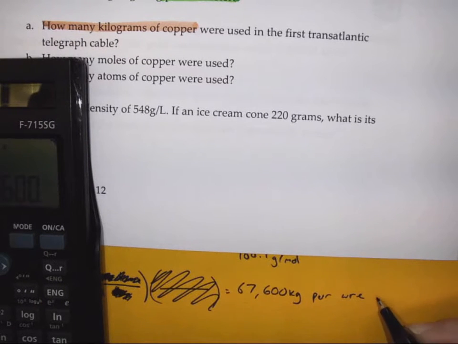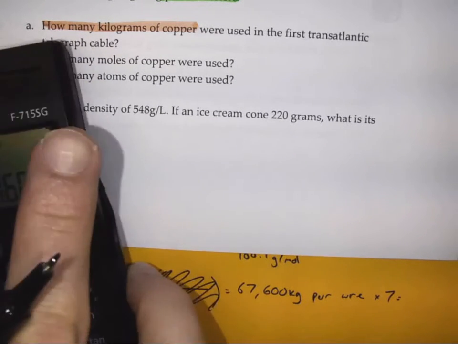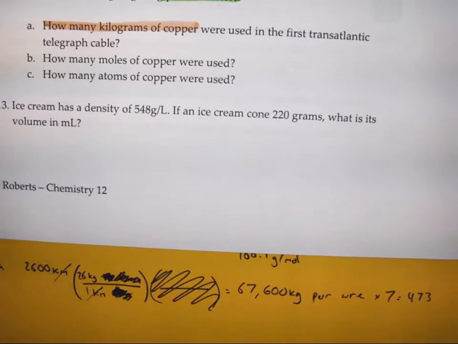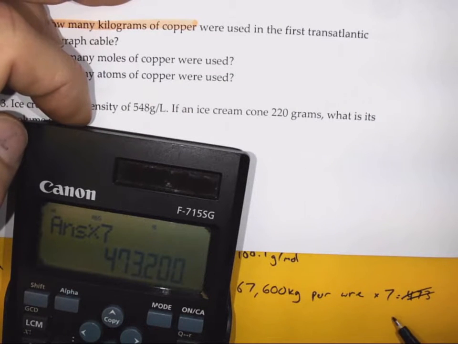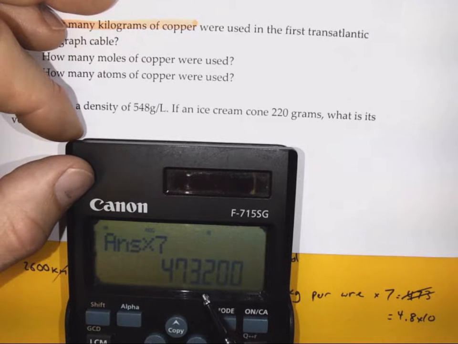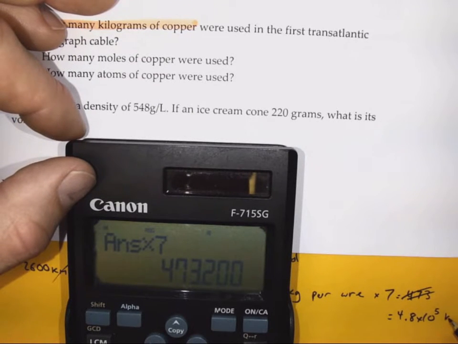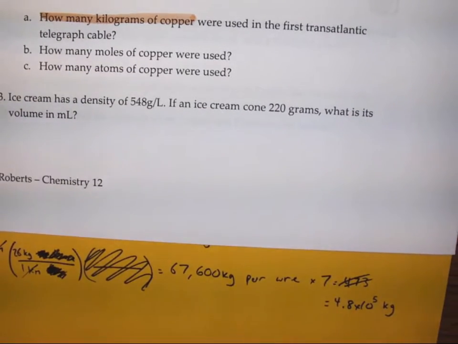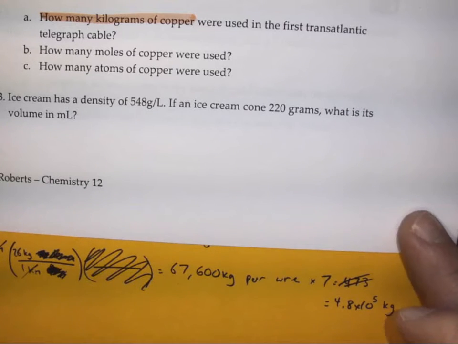And I'm going to multiply that by 7. And that will give me 473,200. But I only have 2 sig figs, so I should probably round that. And so that'll be 4.8 times 10 to the decimal place once, twice, 3, 4, 5 kilograms. That's a lot of copper. I think you'll agree. It's about 500,000 kilograms of copper. Transatlantic cables, transoceanic cables, are massive. It is an amazing feat.